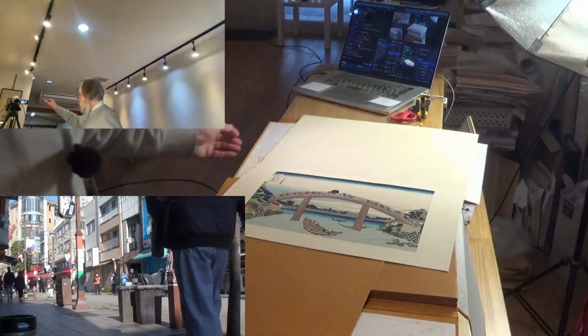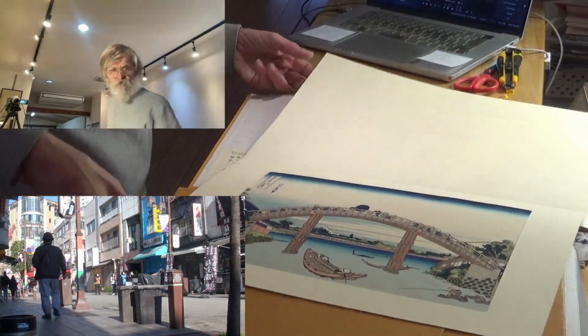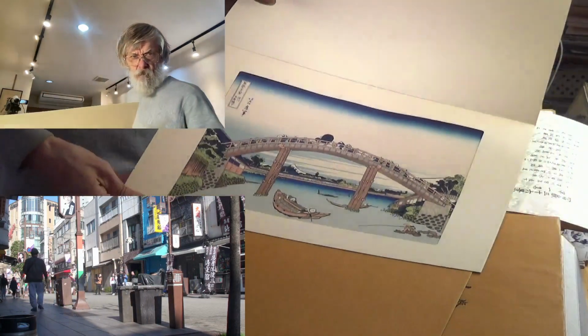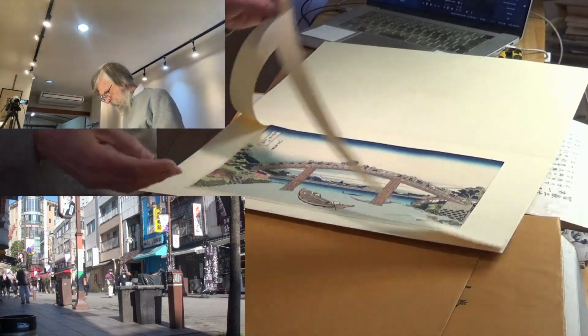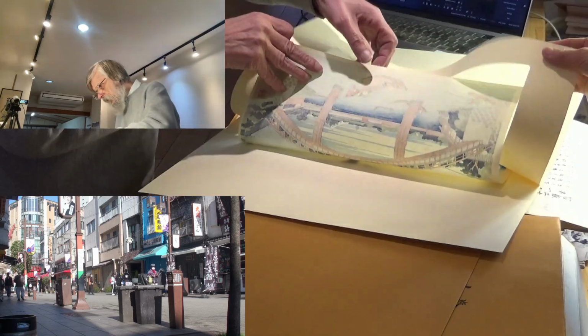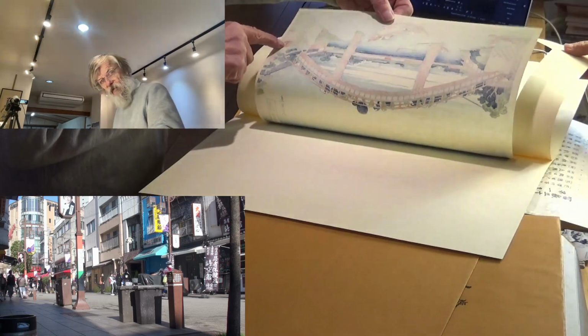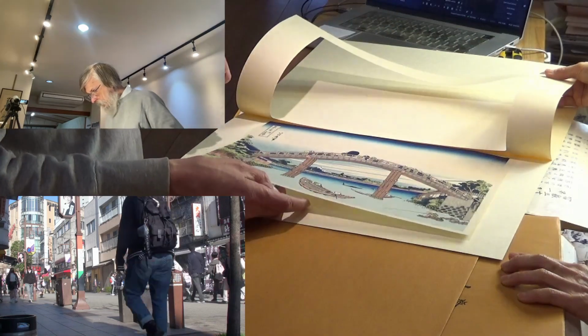Can we zoom in a bit more, maybe? So this is nice, good quality paper, clean, good, sharp printing. Takamizawa stamp on the back. I think we might be just leaving this.